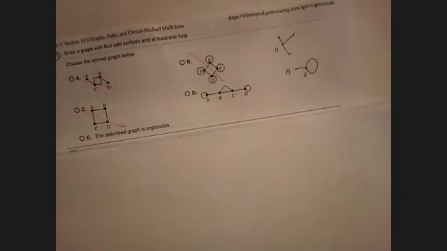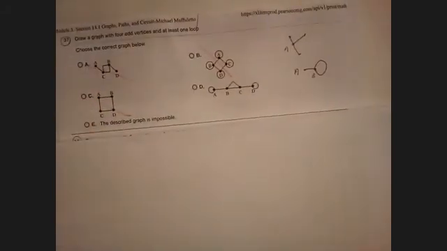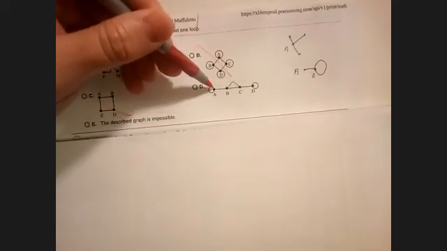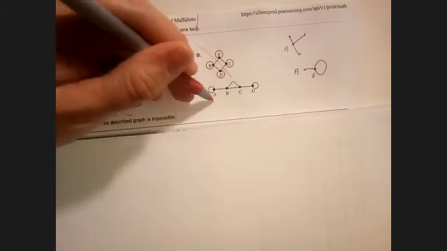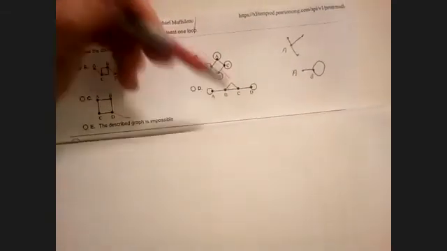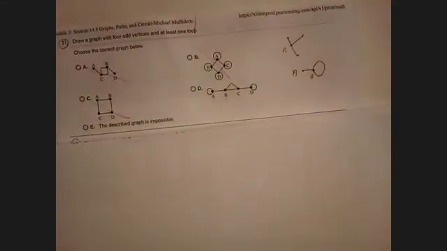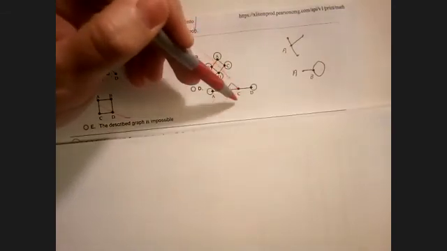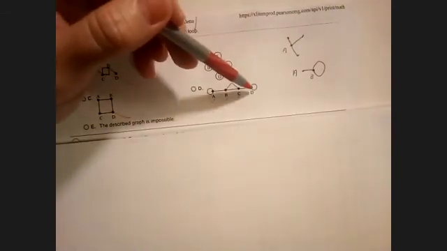So let's see what happens with D. There has to be at least 1 loop. Check. Next, there has to be 4 odd vertices. All right. So A has 1, 2, 3. B has 1, 2, 3. That's good. All right. C and D both have to have odd vertices. 1, 2, 3. And then D, 1, 2, 3. All right. So it looks like our answer is D.